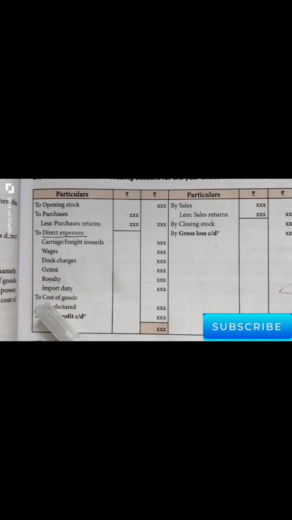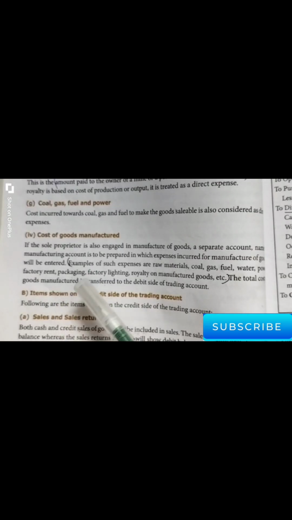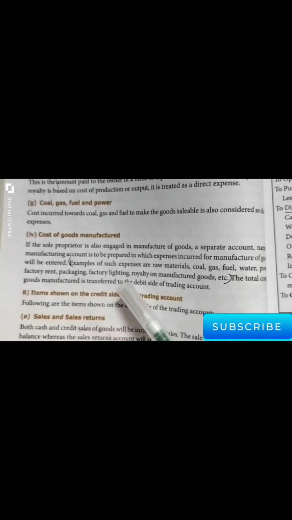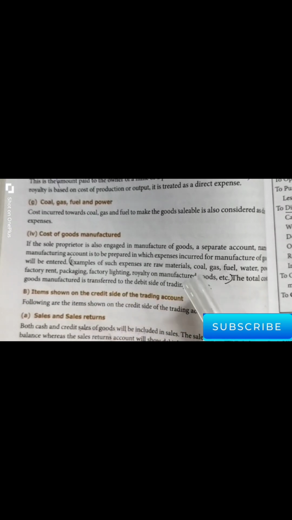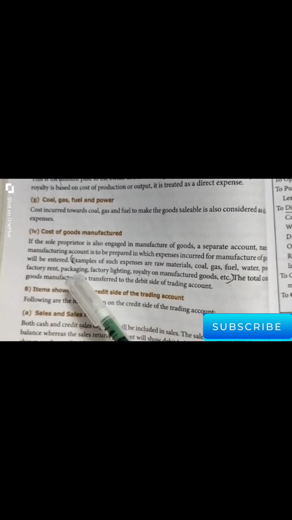And cost of goods manufactured: what items do we call cost of goods manufactured? The examples are given here: raw materials, coal, gas, fuel, water, power, factory rent, packaging, factory lighting, royalty on manufactured goods. All these items are called cost of goods manufactured, and are entered on the debit side of the trading account.